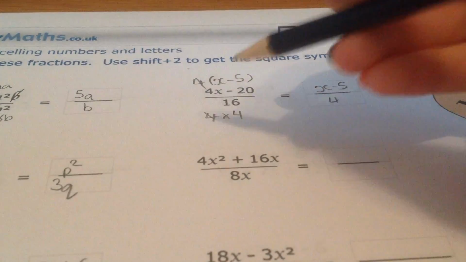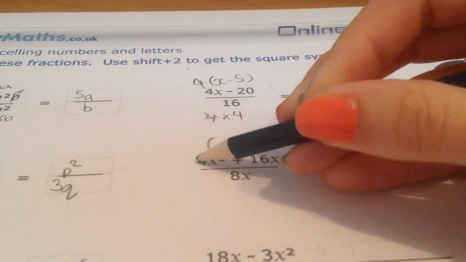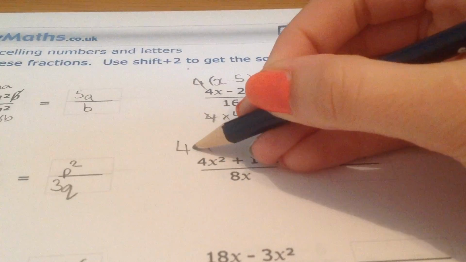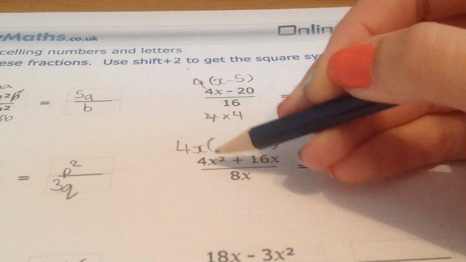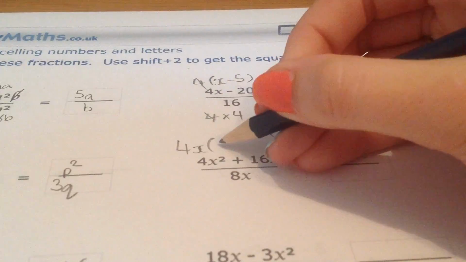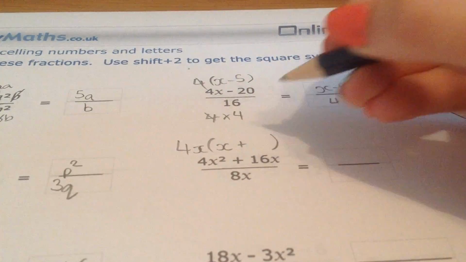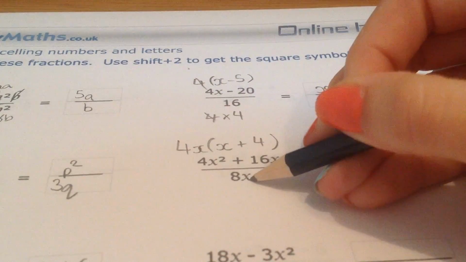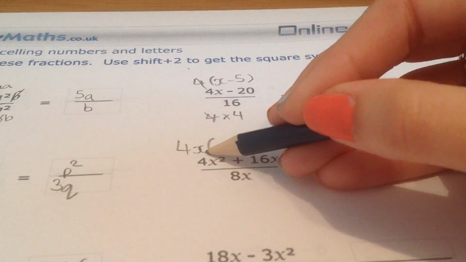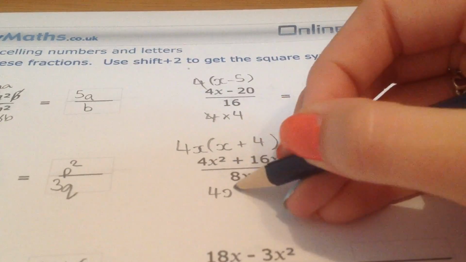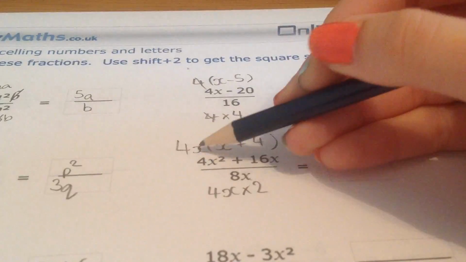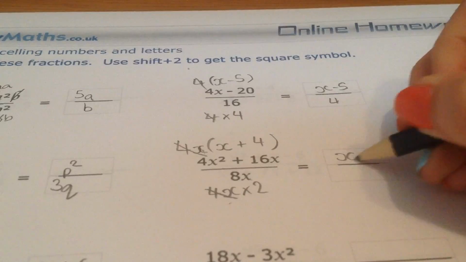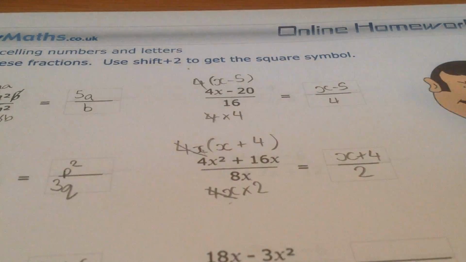Factorising this one, not only do they share a factor of 4, they also share a factor of x. If I've got 4x and I want 4x squared, I need to multiply by x. And if I've got 4x and I want 16x, I multiply by 4. 8x can also be divided by 4x. It shares that factor. 8x is 4x times 4. Our common factor is 4x. Remove it from numerator and denominator. We end up with x plus 4 over 2.